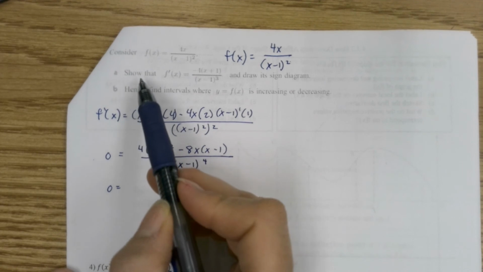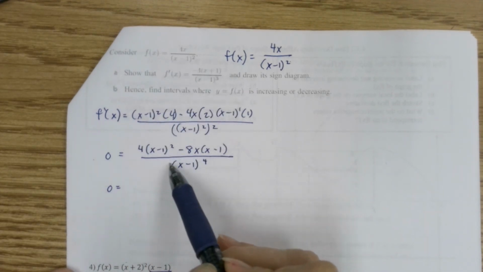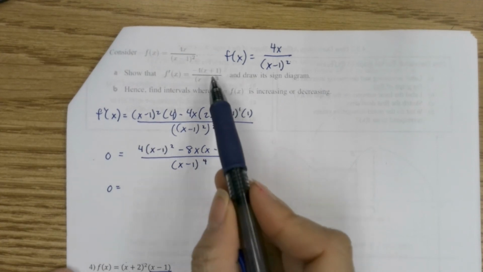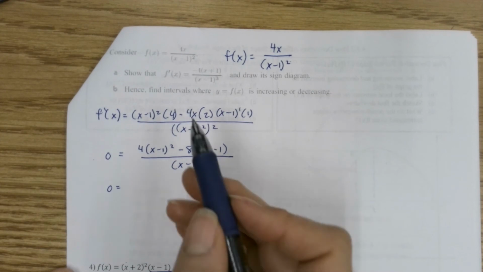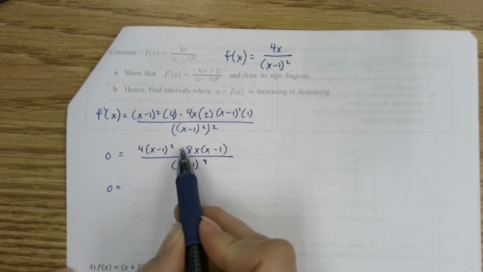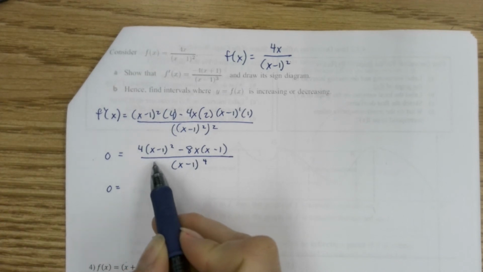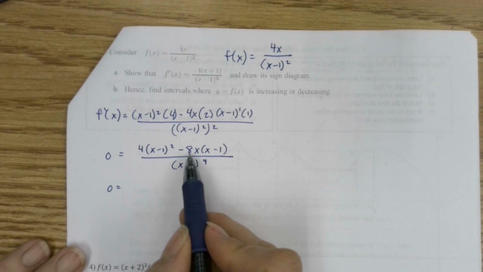And if you look at the question, it says show that the derivative is this. Now look at that derivative and look at what we have. They don't look anything alike yet. But what I notice is that that numerator is factored. So let's look at this numerator. And what do these two terms have in common? They both have an x minus 1. They also both have a 4 that we could factor out.